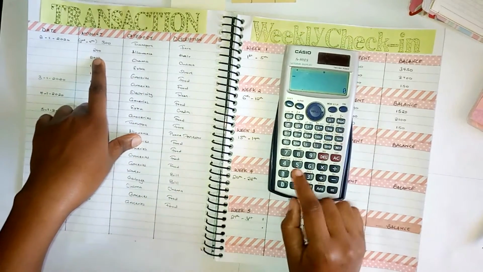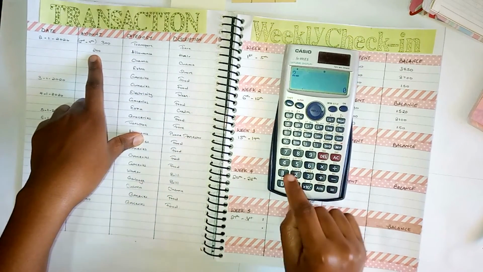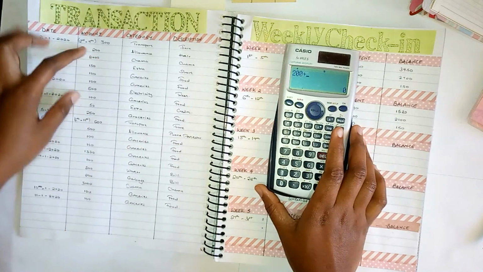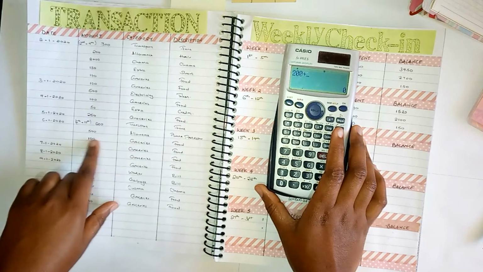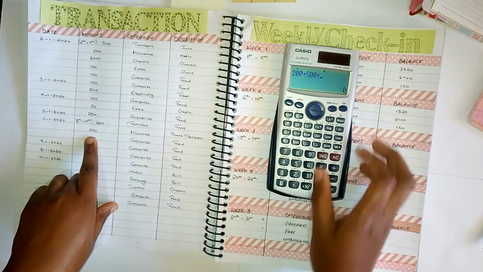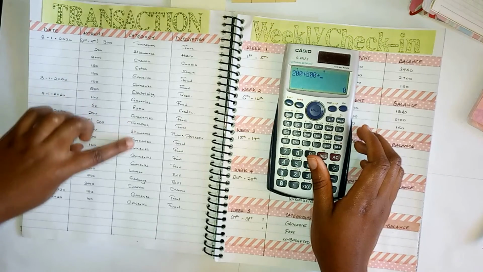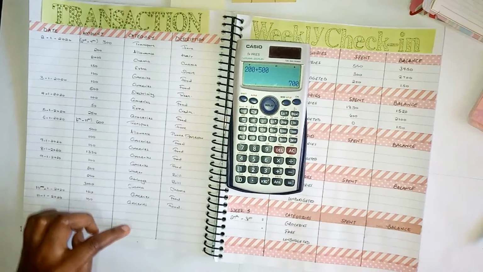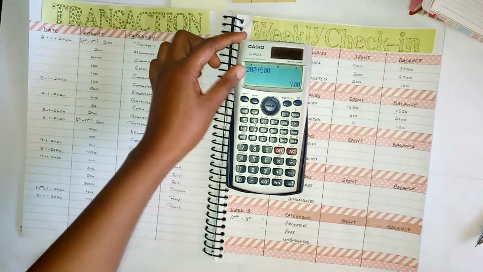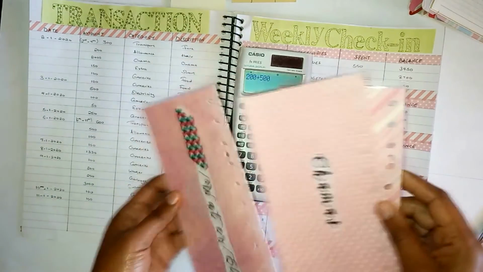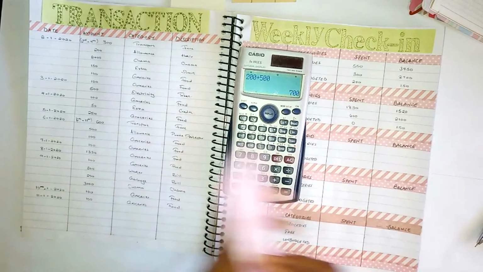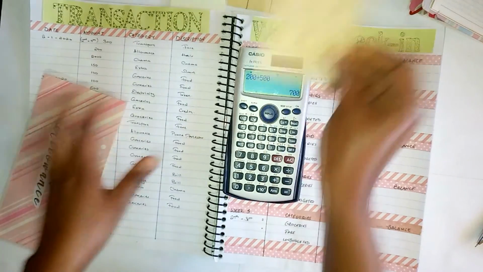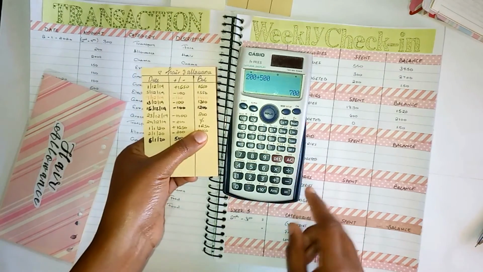We'll start with my allowance, so that is 200, and then let's check if there's another allowance. Then on the 6th there's 500, and then that's it for my allowance. So 700 shillings was used up for the past 2 weeks from my allowance envelope. So my allowance envelope, I put in 1,650.